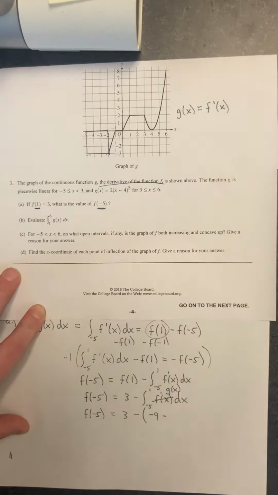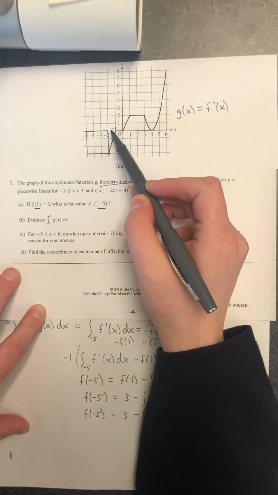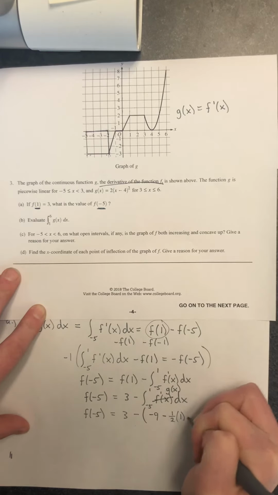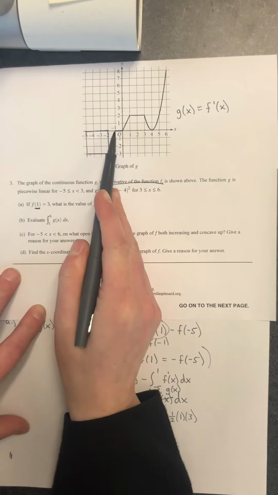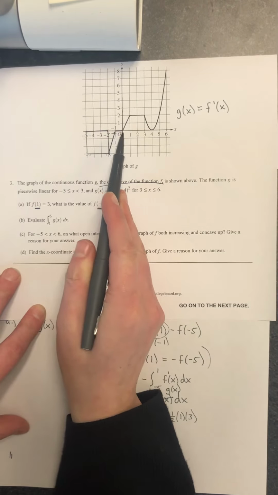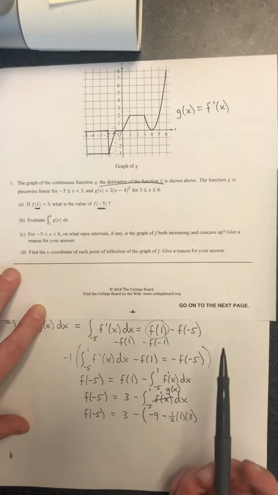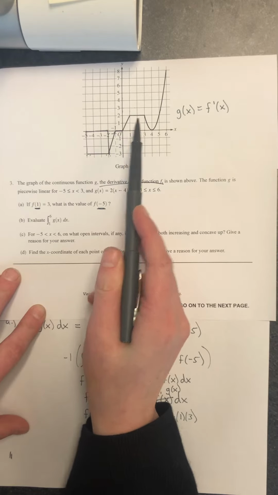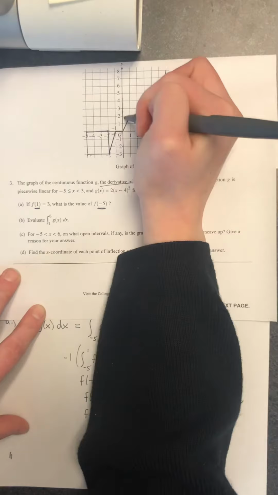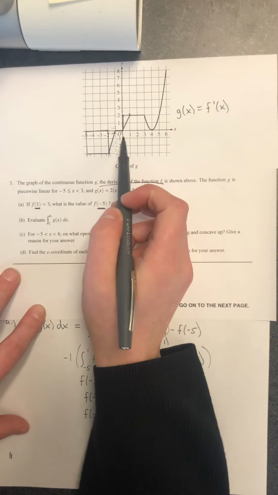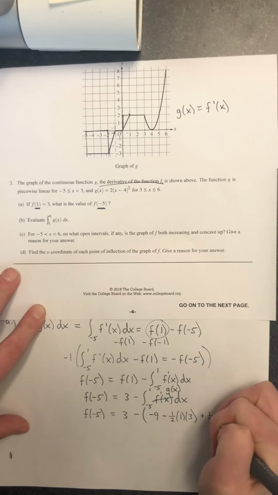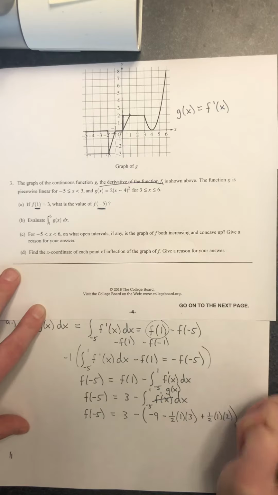This triangle here is going to be 1/2 base, which is 1, times height, which is 3. So we'll call this minus 1/2 base 1 times height 3. From -1 to 0, I don't have any area at all. But from 0 to 1, I have a positive area. This is a triangle, 1/2 base times height. The base is 1 and the height is 2, so I'm going to say plus 1/2 base times height.